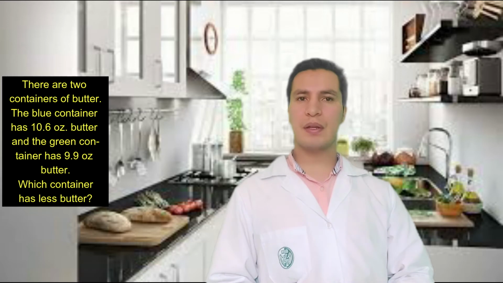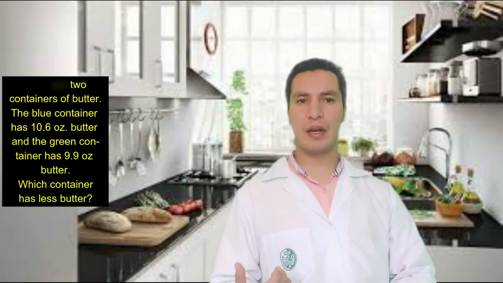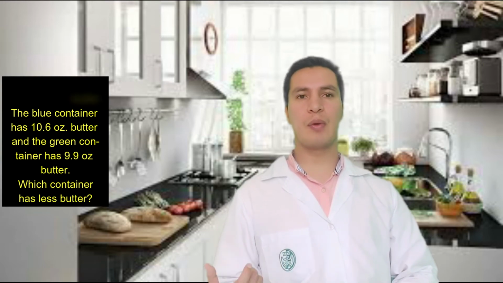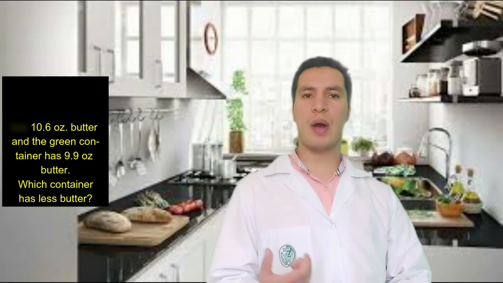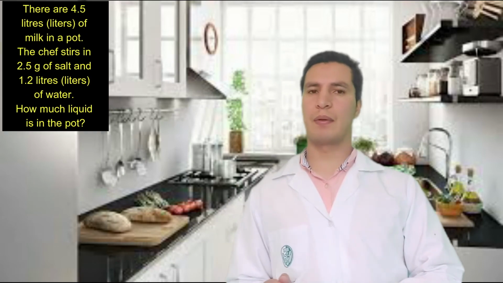So it's very simple in this case, because just comparing the whole part of the number, in the blue one is 10 and in the green one is 9, is enough for knowing which one has more. That in this case is the blue one. Read carefully the following example.